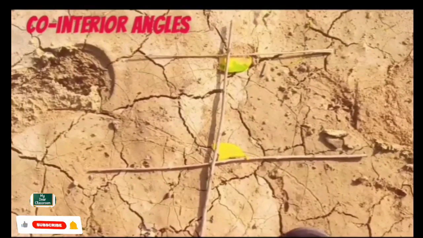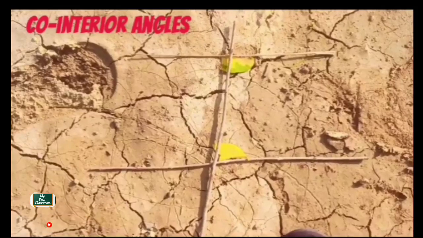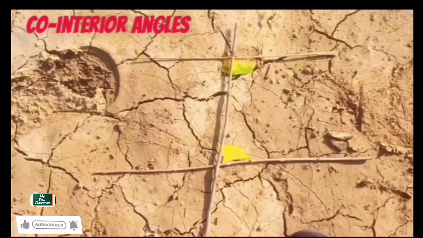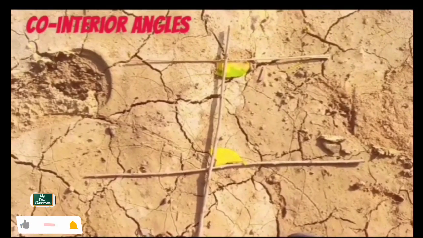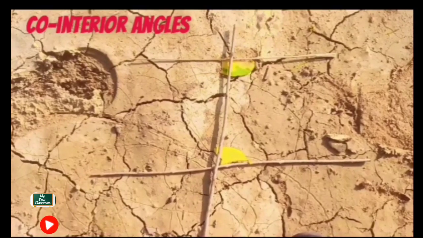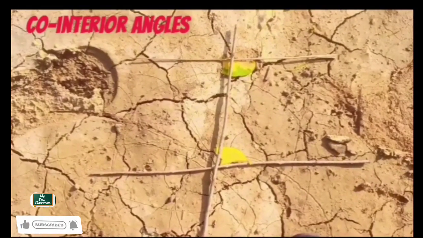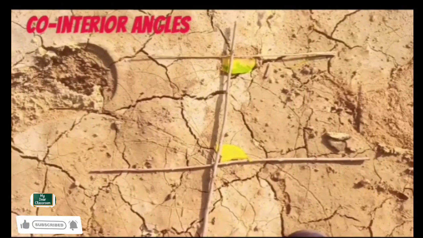Okay, so these angles are on the same side, right, on the different vertices, but these are interior angles, so they are called as co-interior angles, or we can say the angles which are on the same side of the transversal, they are interior as well as they will make supplementary angles. Okay, so these angles will sum up to 180 degrees. These are called as co-interior angles.